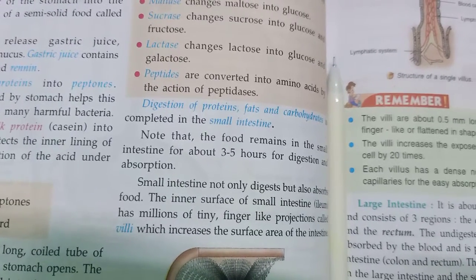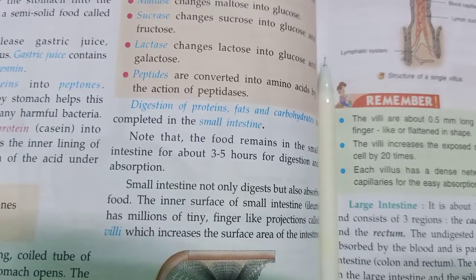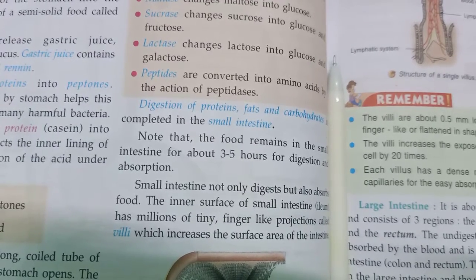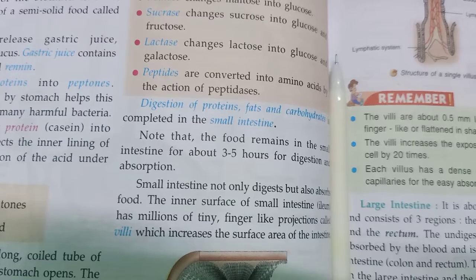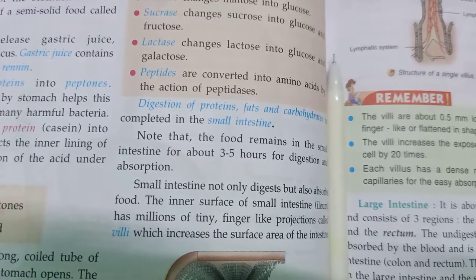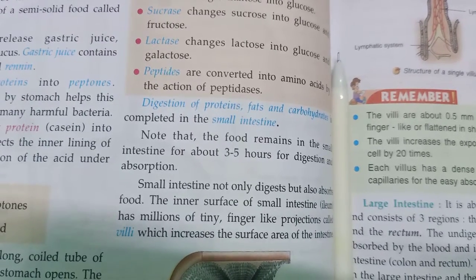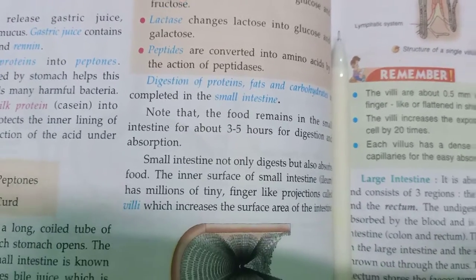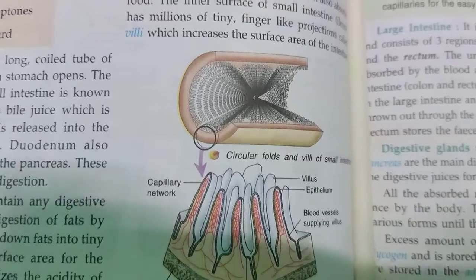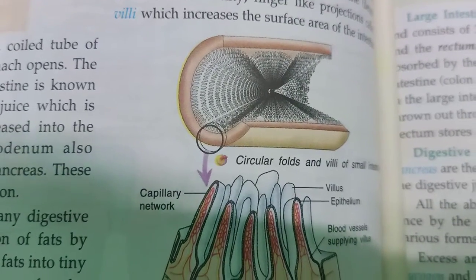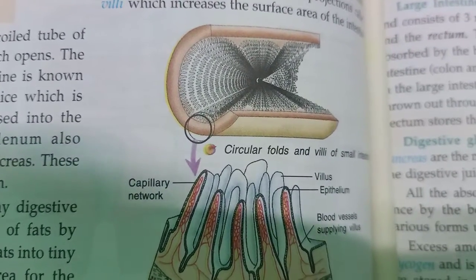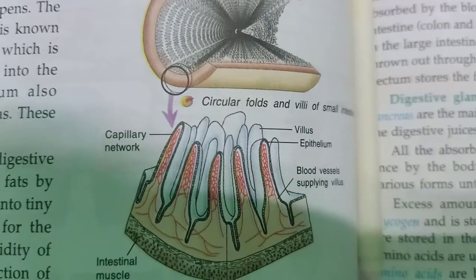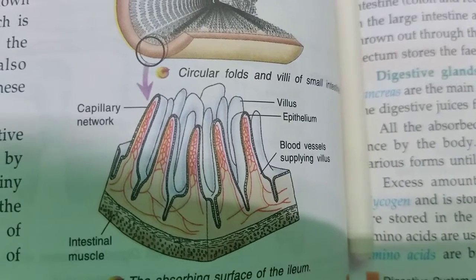Now, the small intestine not only digests but also absorbs the food. The inner surface of the small intestine, or ileum, has many tiny finger-like projections called villi, which increase the surface area of the intestine. Now you can see in the picture that these are the circular folds and villi of the small intestine. In this way it is coiled inside the intestine, and in these villi you can see the villus epithelium.